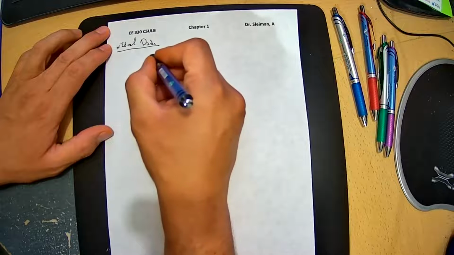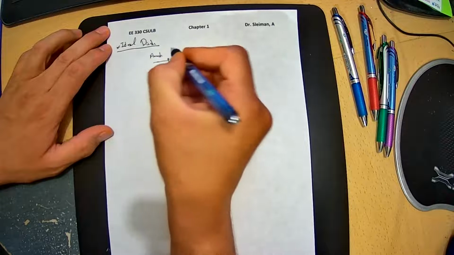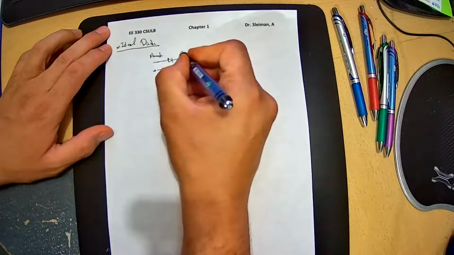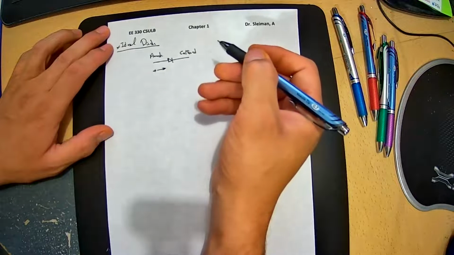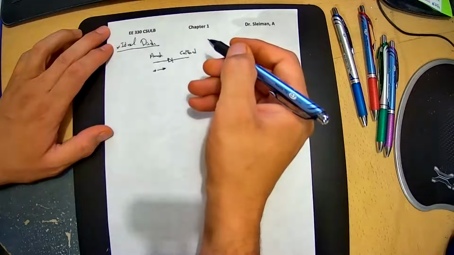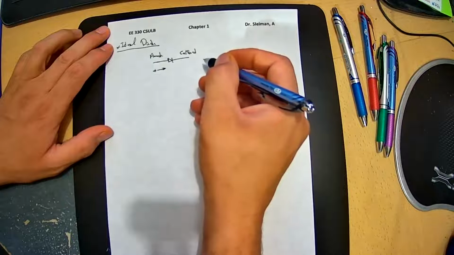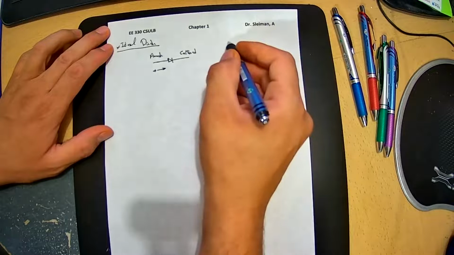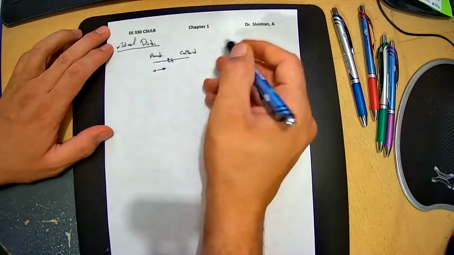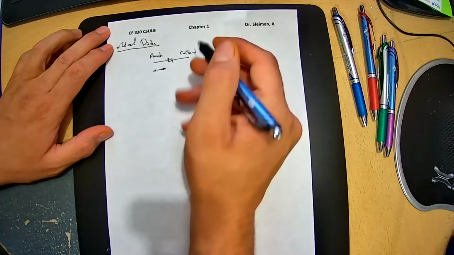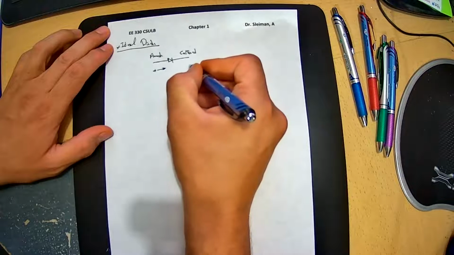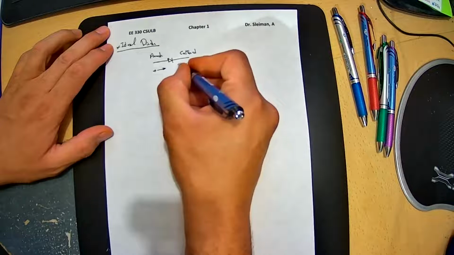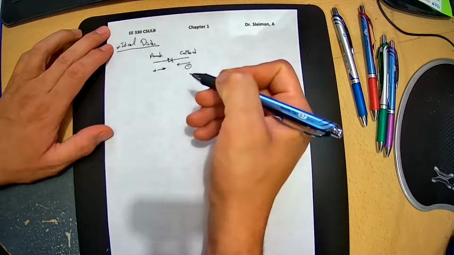This is the anode terminal, and this is the cathode terminal. Unlike a resistor, which just reduces the current intensity, a diode conducts in one direction only.